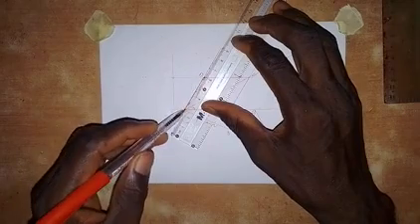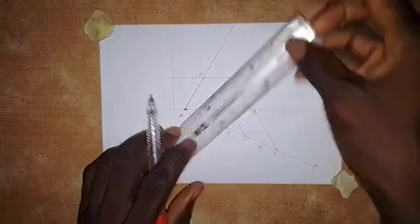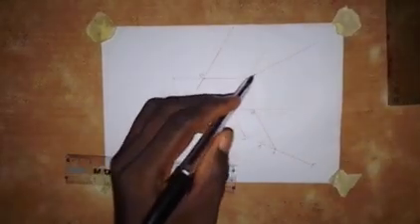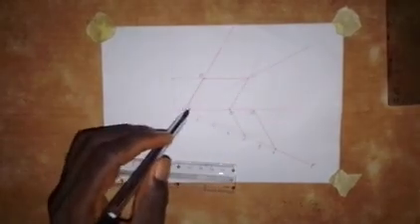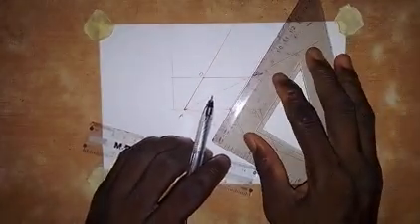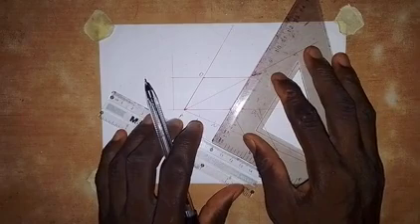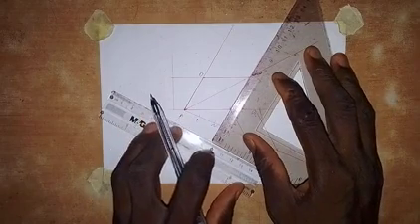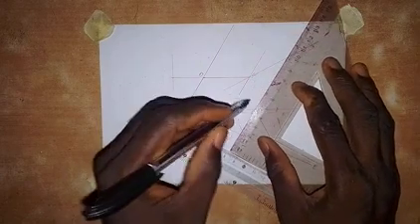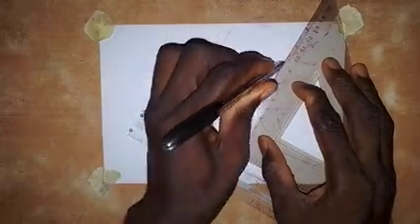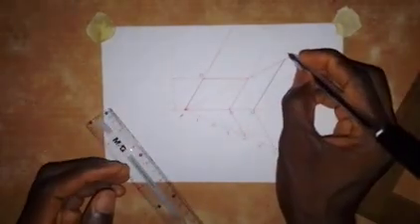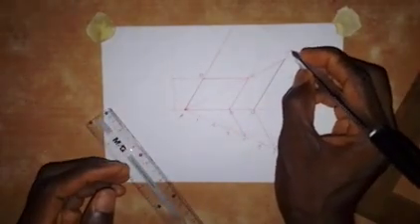From point A, we also draw a line through point B. Next, we locate point C1 on the line that passes through point C. Set the set square on line DC, then shift the set square to point D1 and draw this line. This point is point C1.